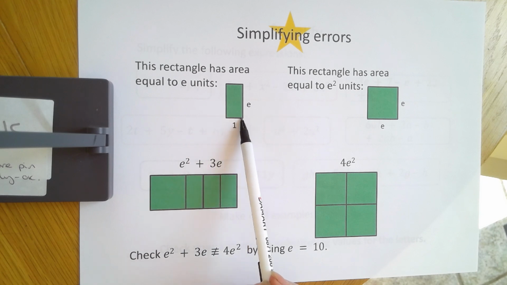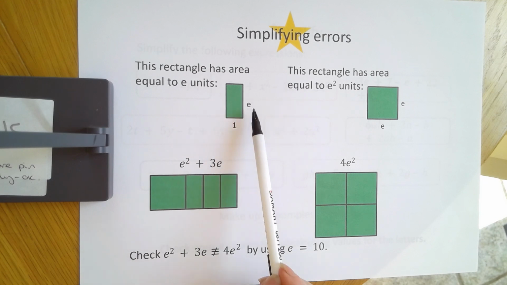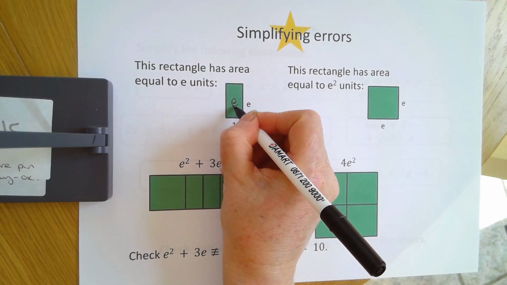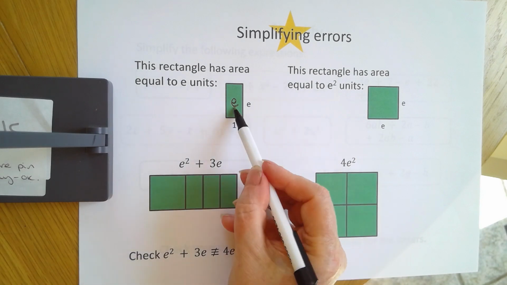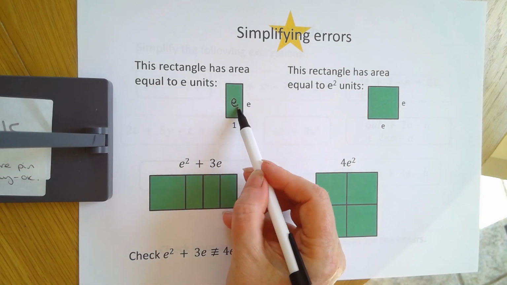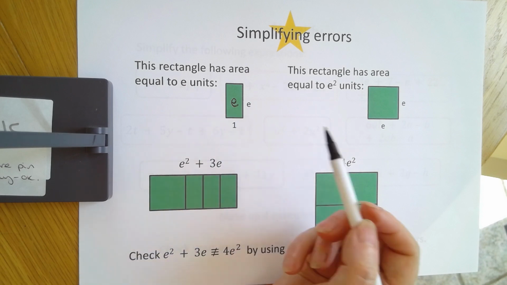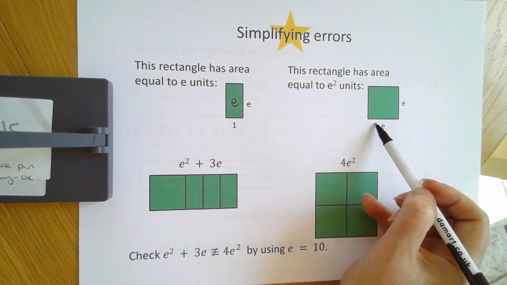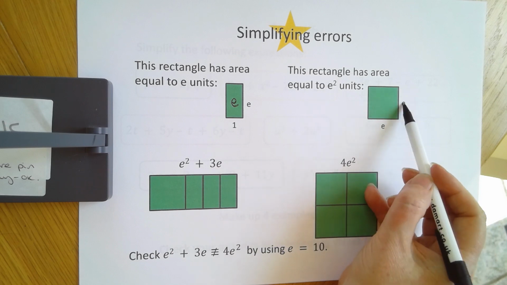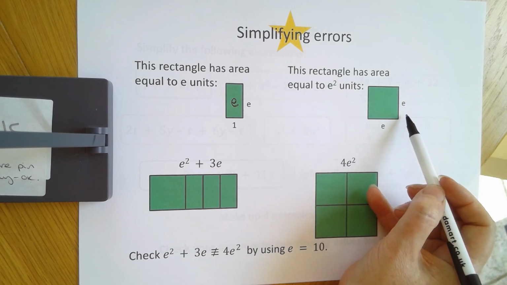Right, so the area of this would be E times 1. So that would actually be E. And remember, when they've only got one of them, we don't bother putting in the 1 at the front. We just leave it as E. Okay, so the area of this shape here is E times E. Now we could write that as EE, but we don't.